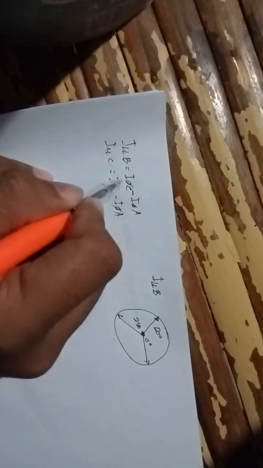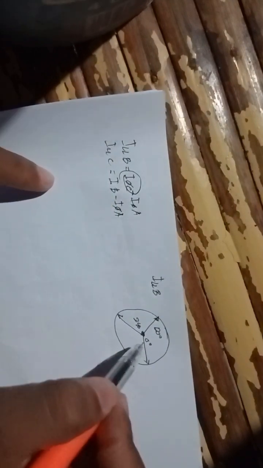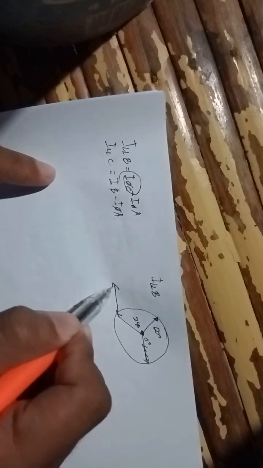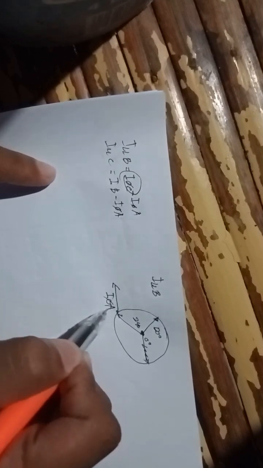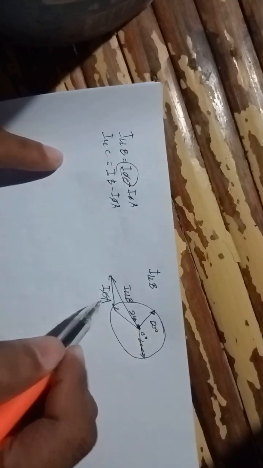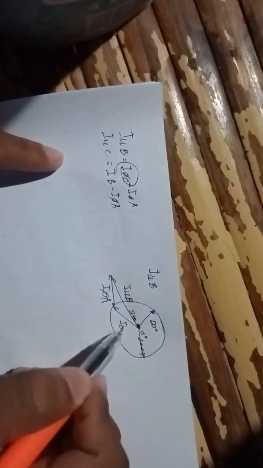So phase C. This will be our phase C. Then we will try to remove this and move it here. This will be our phase A. So we will draw here our ILLB, or line to line B. This will be our phase A. This will be our phase C.